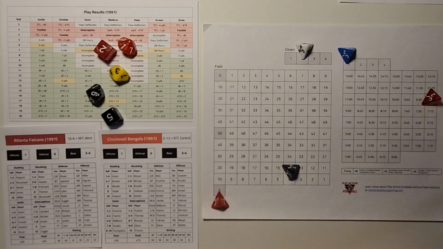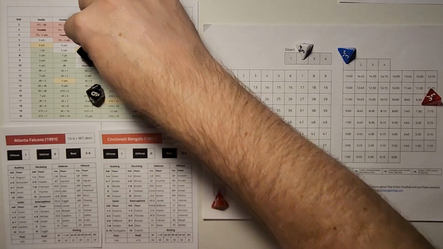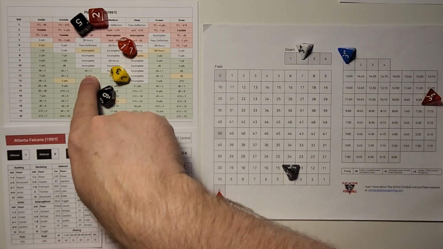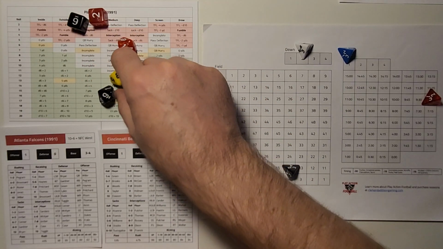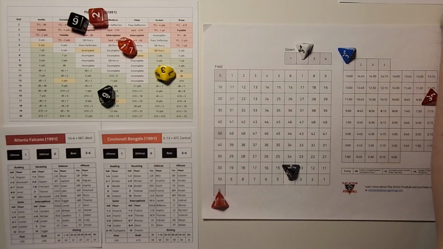Second down, another short pass. This is going to be against a goal line, so they retain their +1 advantage. 10 plus 1 is 11. 11 on a short pass, D6 plus 2. So that's good for 8 yards. That's going to be a touchdown to Haynes. So Haynes with his first catch. That'll be good for 4 yards and a TD.